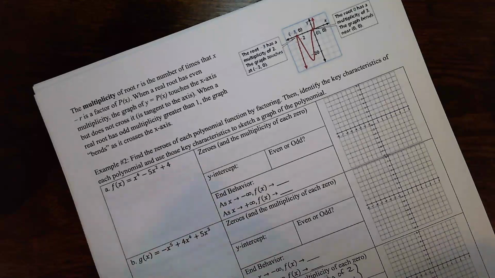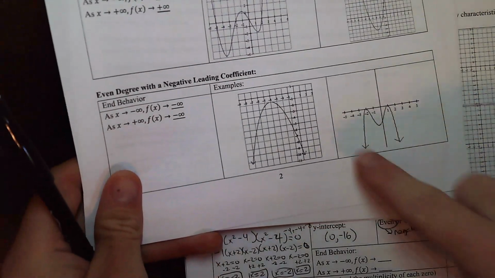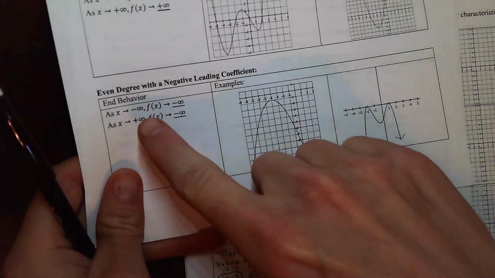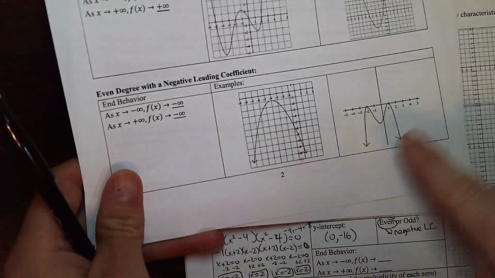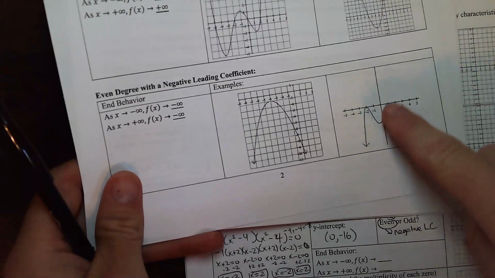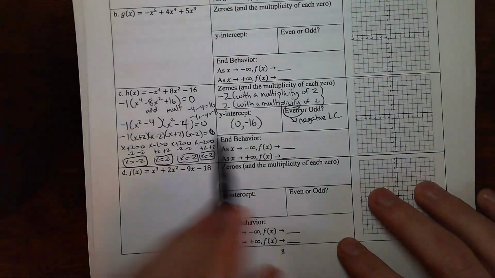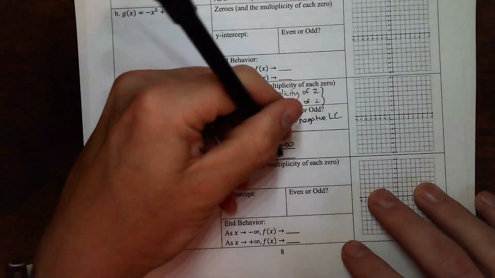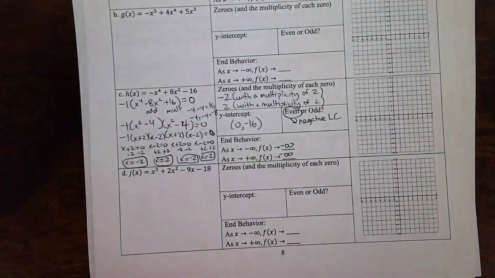Remember, we have an even function with a negative leading coefficient. We can go back to the end behavior notes. Even means they go in the same direction, and when it's negative, they're both going down. So it's going to look kind of like this. Actually, very similar to this, believe it or not. I'm not going to be able to do this graph perfectly. So as x goes to -infinity, this one's going to go down to -infinity. As I go to positive infinity, it's going down to -infinity in both directions, okay?